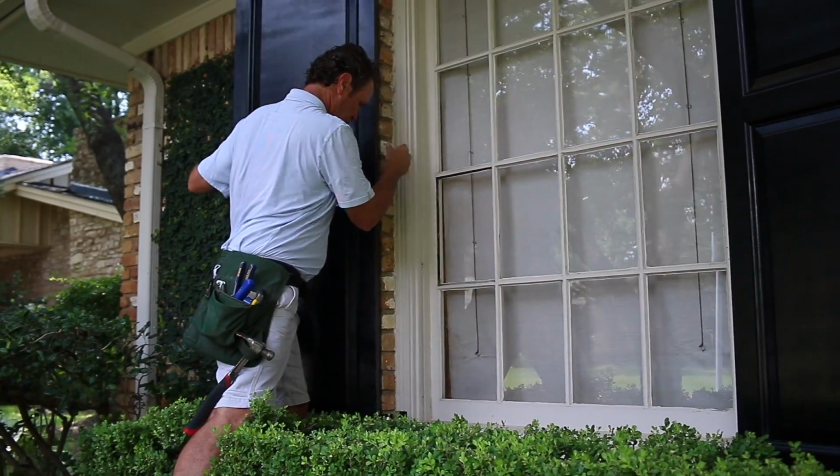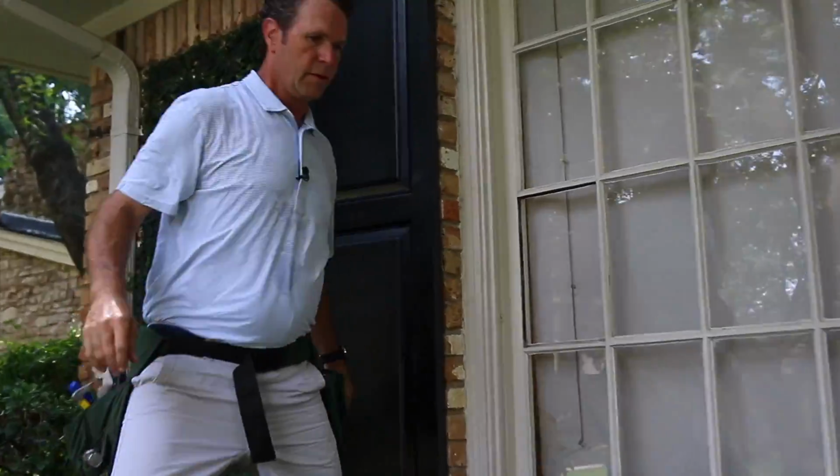Operable, beautiful shutters, right? And even though we're not going to operate them, even though we're not going to use them, we're still going to keep them open. It still adds a level of depth and shadow line that's going to be really beautiful.